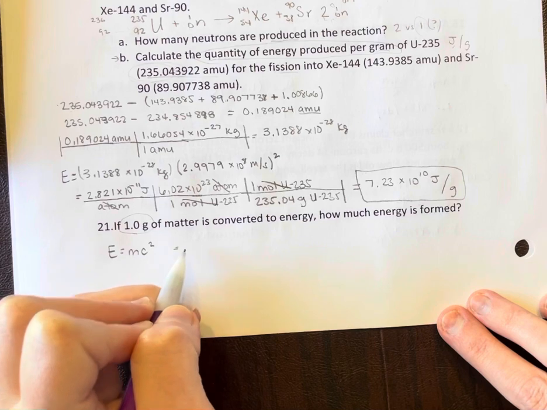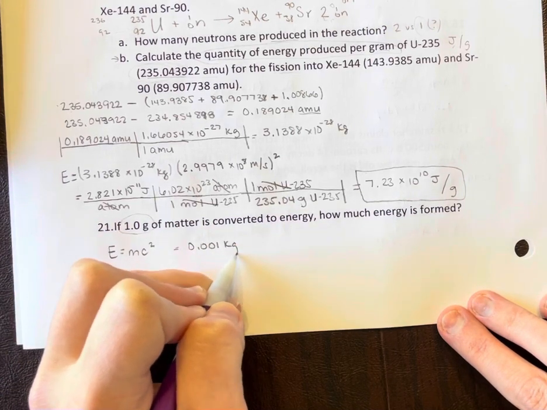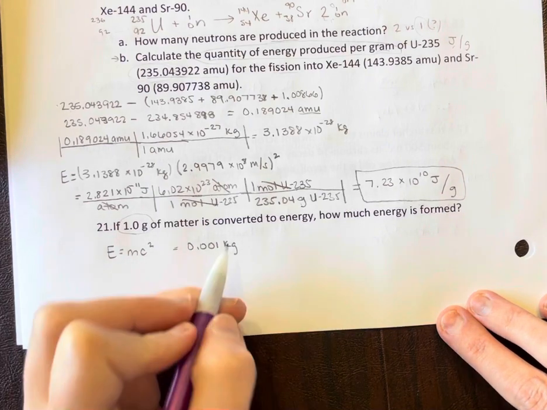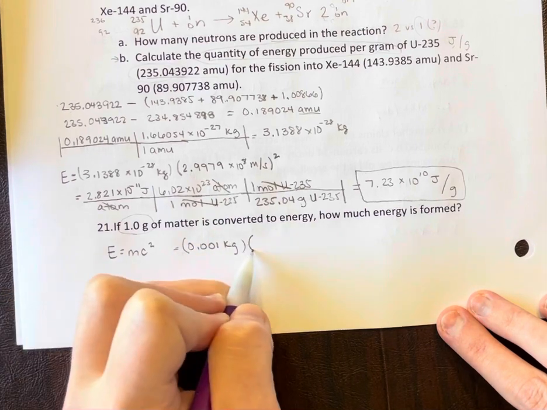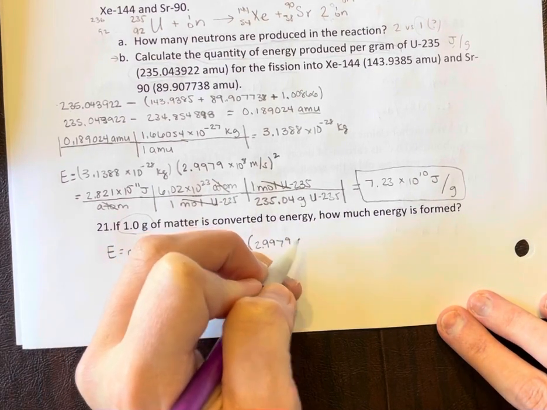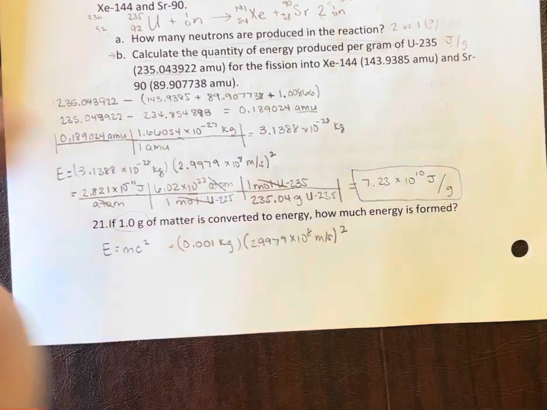So 1 gram is 0.001 kilograms, or if you want to say 1 times 10 to the negative third. So got to be in kilograms. Speed of light, 2.9979 times 10 to the 8th meters per second, and we got to square it.